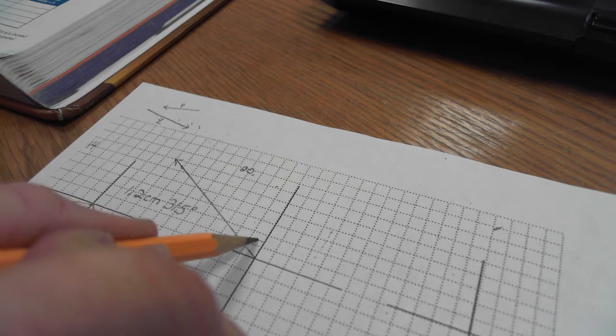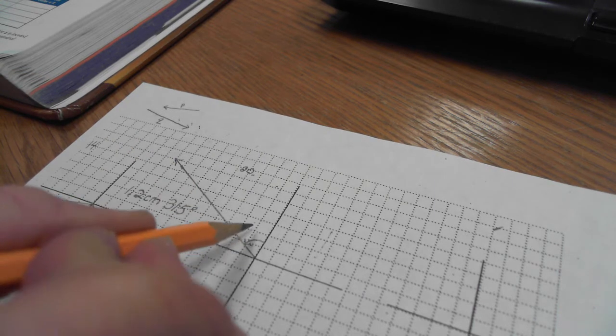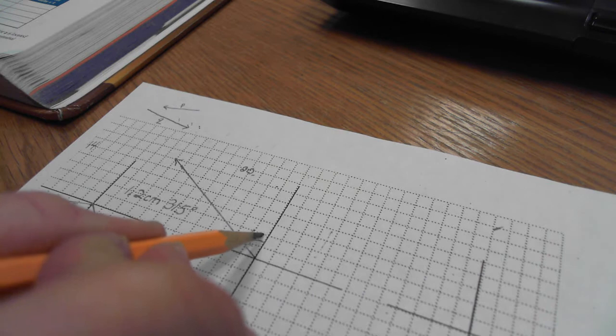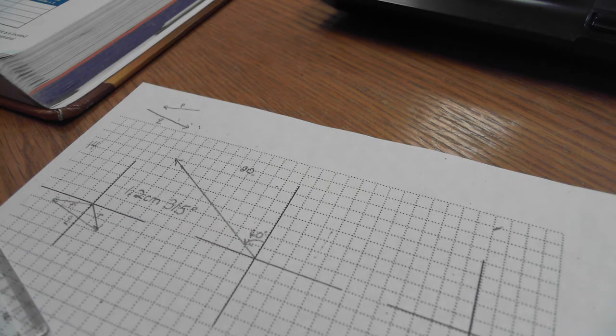Put an arrow to remind me the direction. I'll put a little 60 here to remind me where that 60 was measured. That's 60 degrees west of north, that is. From north, 60 degrees to the west. And then he changes course to a bearing northeast. From north, 25 degrees to the east.